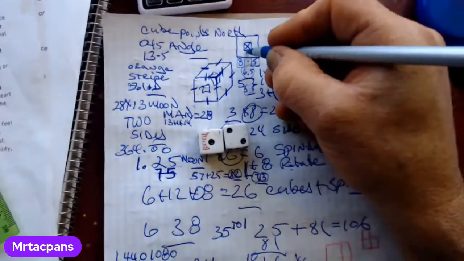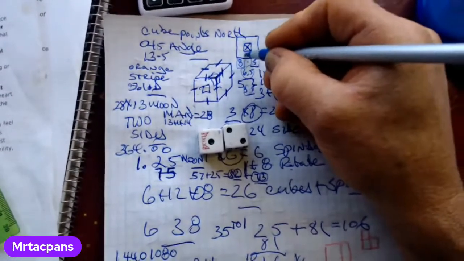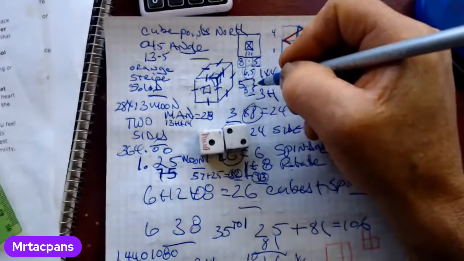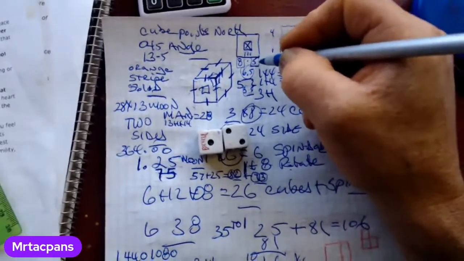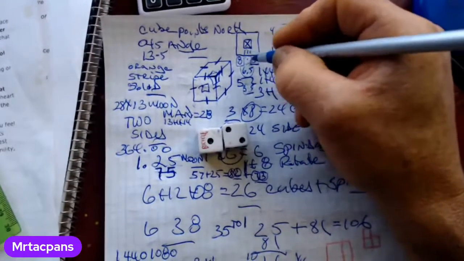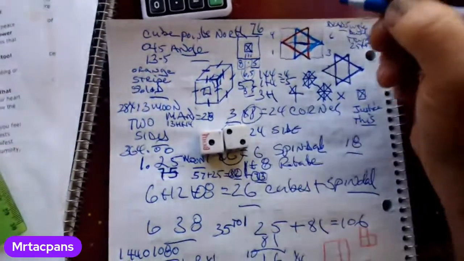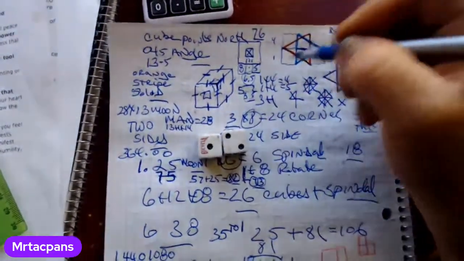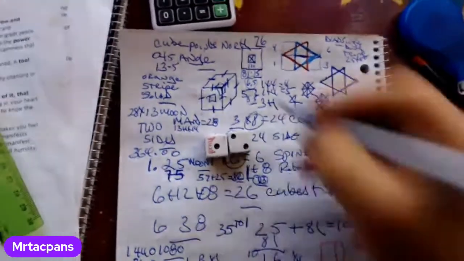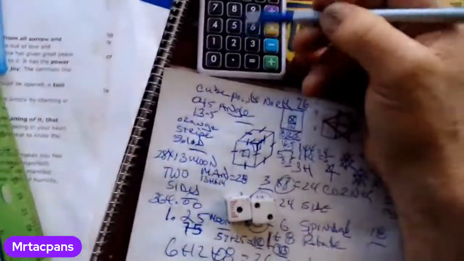Since the total is 3, I don't want to put 1.5 and 1.5. I want to put 1, 1, and 1. So the actual number from 5 will go to 6, and from 8 will go to 7. This 8, 5 will turn into 76. And then we can have this number in between over here. 6.5 equals 11 equals 2. It equals 258.